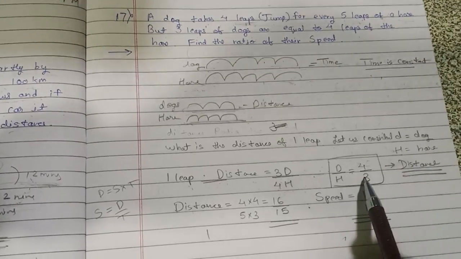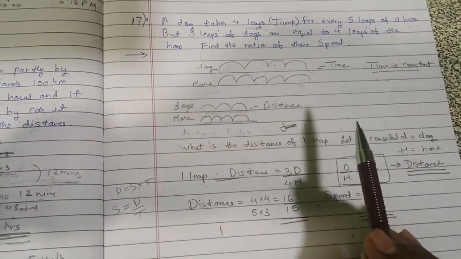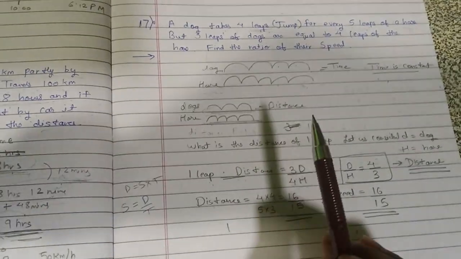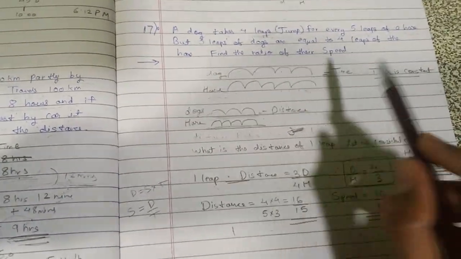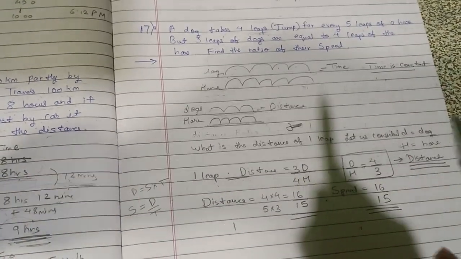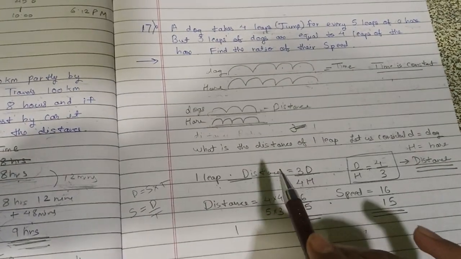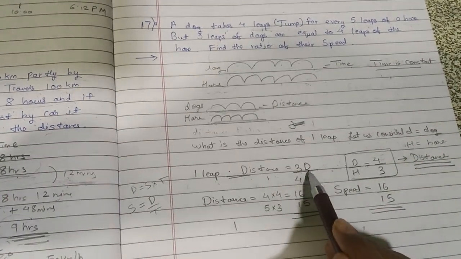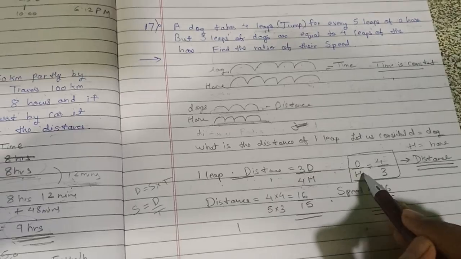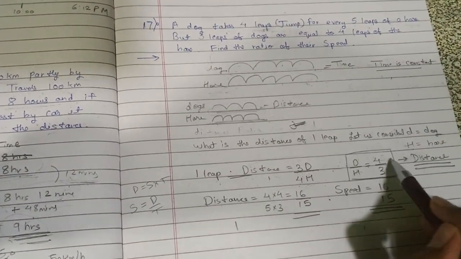This will go reciprocal here, and now this is the distance of one leap. Be very careful, this is a very simple sum, but you have to be very concentrated about the learning. This is the distance covered for 3 jumps of the dog and 4 jumps of the hare. We have calculated the single leap distance, which is 4 by 3.